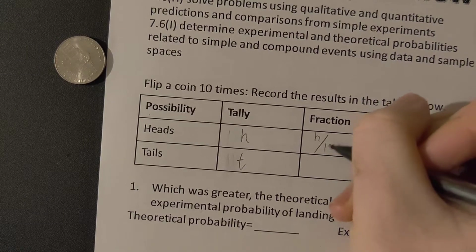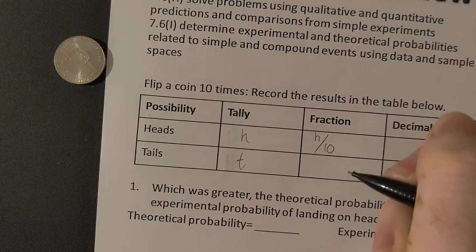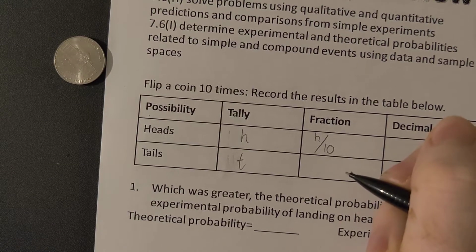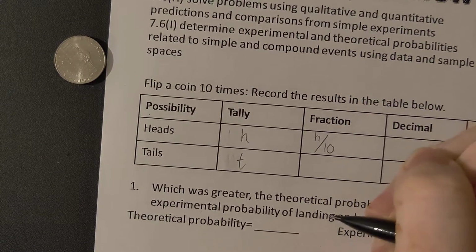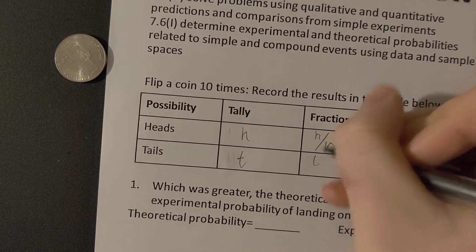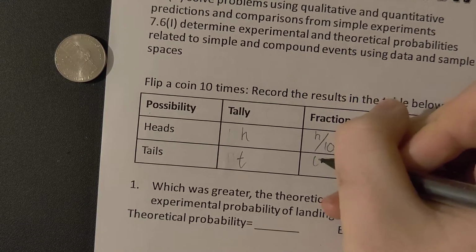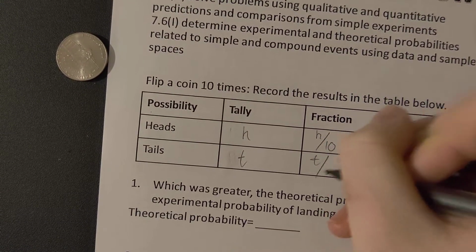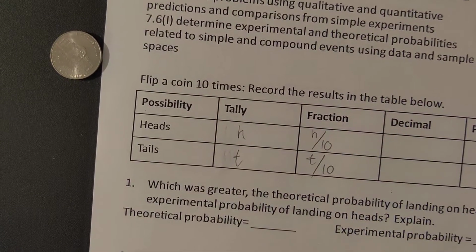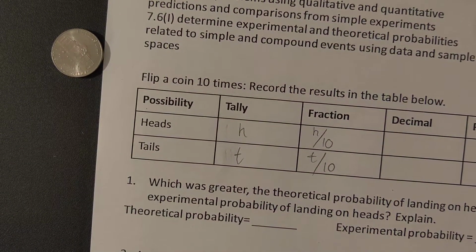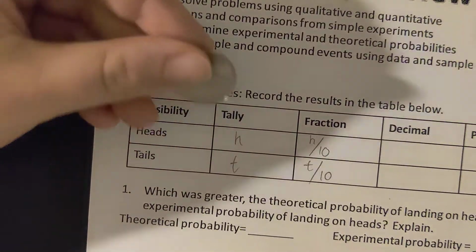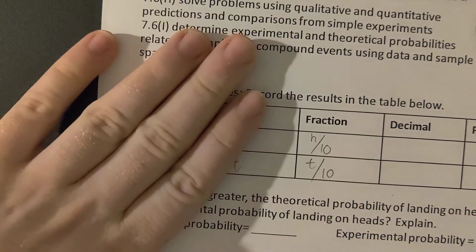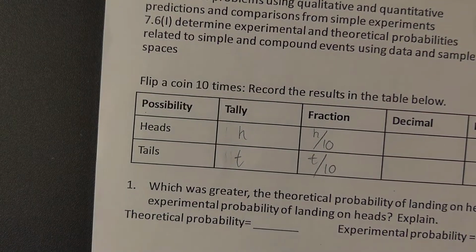So you're going to get H, whatever that number is, whether it's 4, 5, or 6, or even 10 or 0. However many times you flipped heads, put that number up top, not an H. And however many tails you got, put that number up top. I'm not writing a number because I don't know what your number is, and I'm not going to give you a number. I want you to flip the coin and get the number yourself. So H over 10 and T over 10.